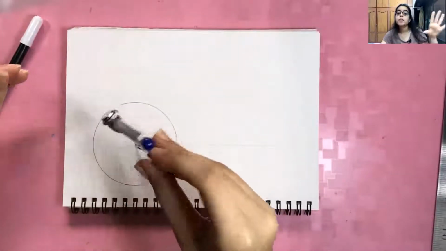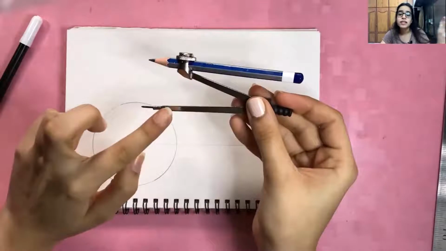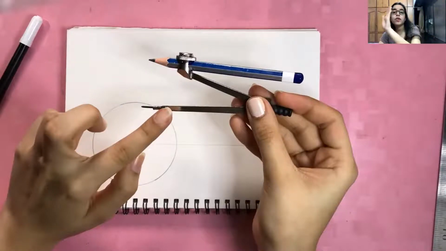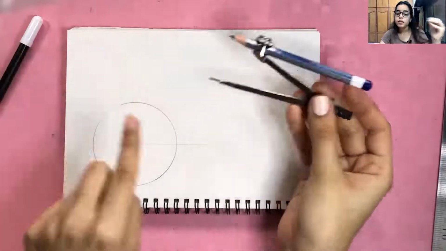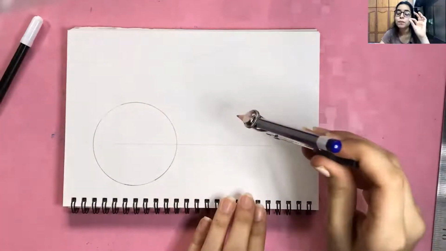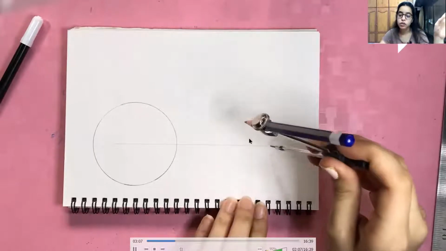And then we keep the measurement constant. Do not extend or reduce the size of the compass. Keep it constant, keep it the way it is, and the same size of the circle we are going to create on the right side. Okay, and the technique remains the same. We are going to place the point of the compass on the line. We're not going to move it out of it. We're going to place it on the line only.